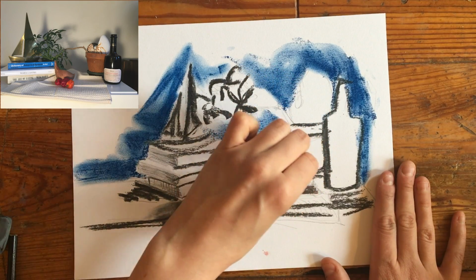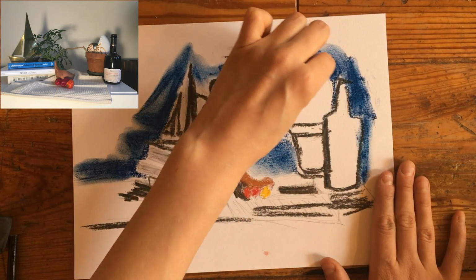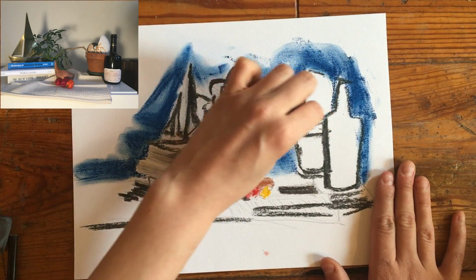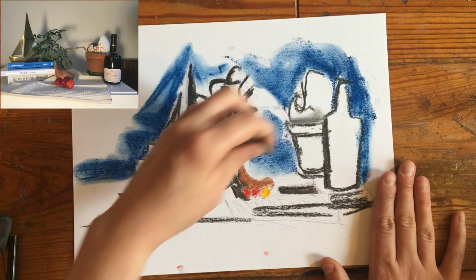And I'm filling in with some vine charcoal to get some of these further details and to also describe some of these shadows.